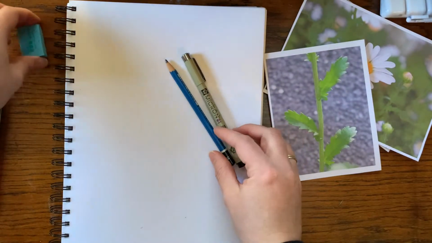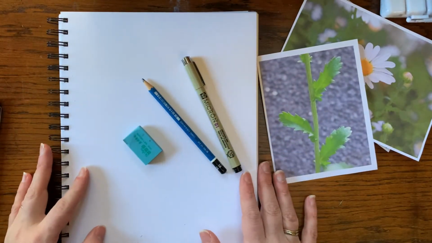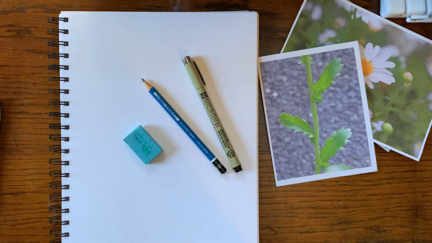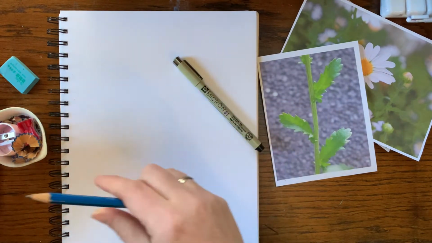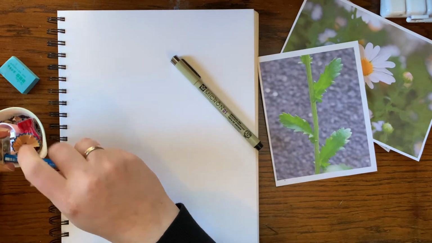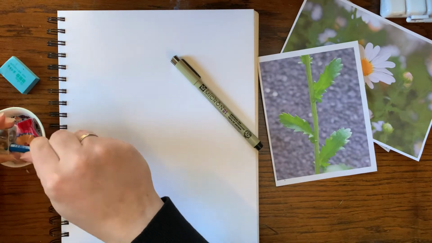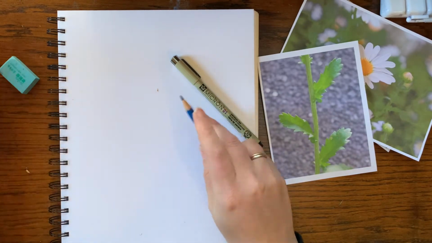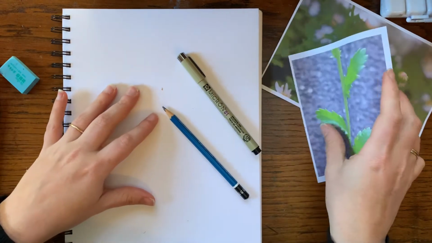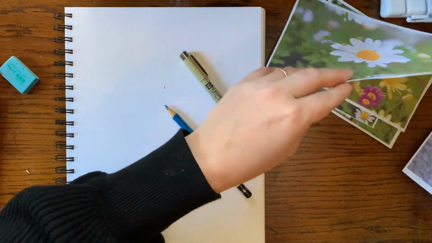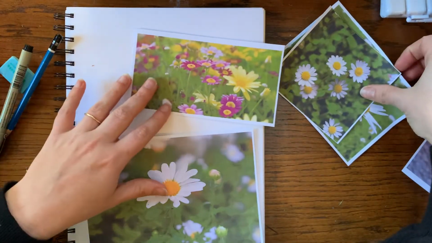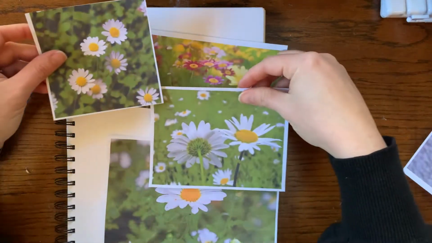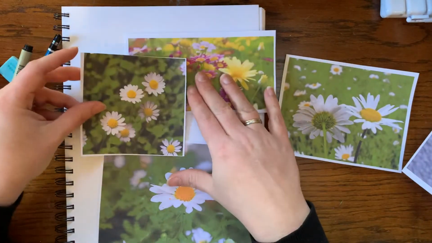So that's all I'll be using today, and a sharpener if I need to sharpen my pencil, which I probably should actually do, just a bit. So let's have a look at these images. I'm just going to break them down a bit.